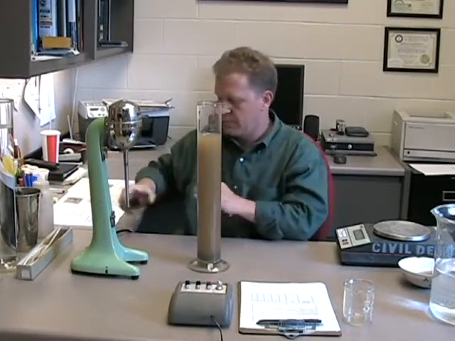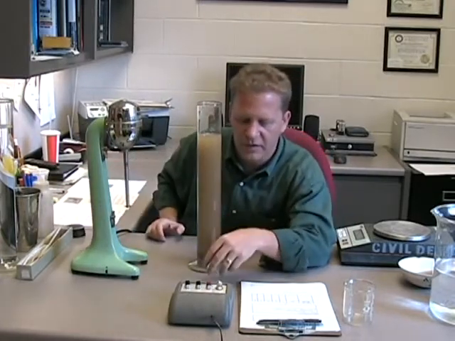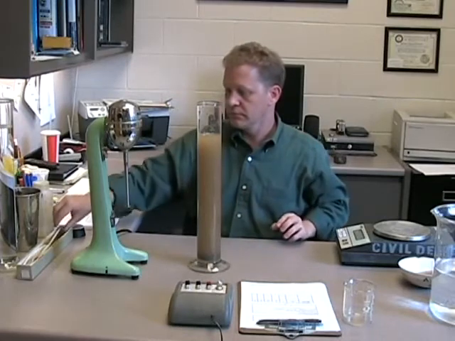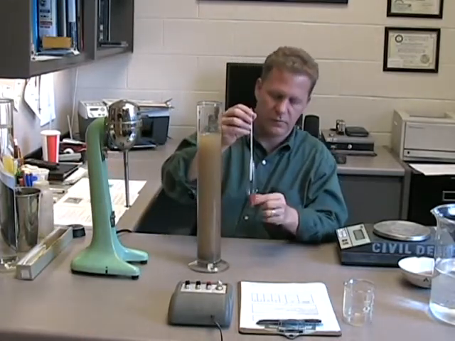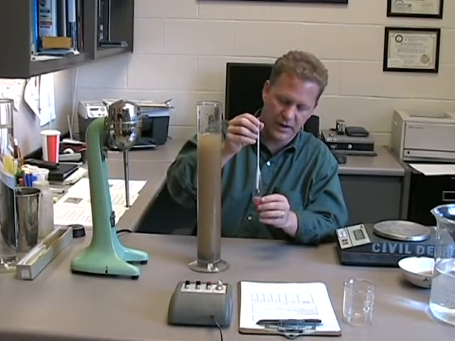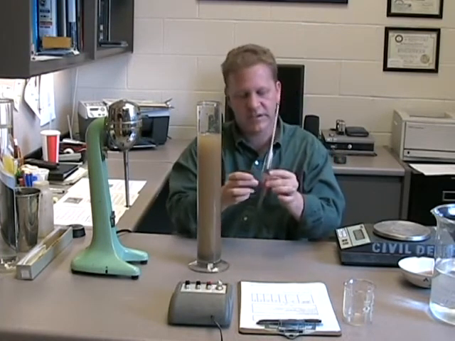Every time you take a reading, say we're ready to take another reading right now, we want to put the hydrometer back in a little bit before the time when we want to take the reading, to give the hydrometer a little chance to stop bobbing up and down so we can get a steady reading.